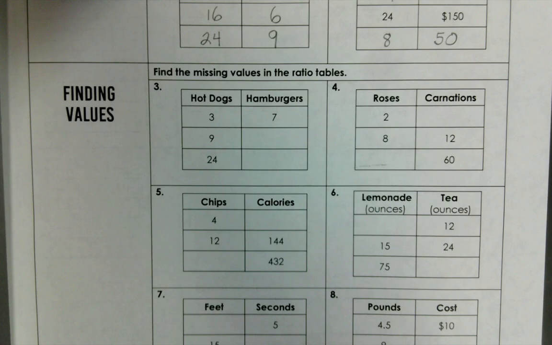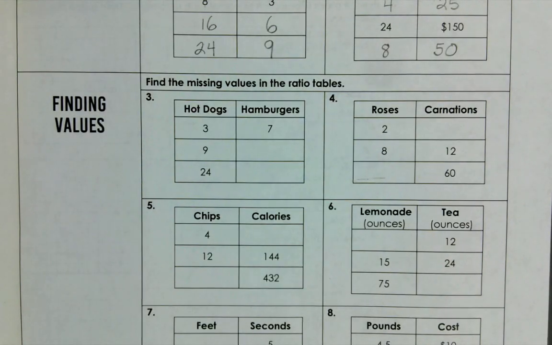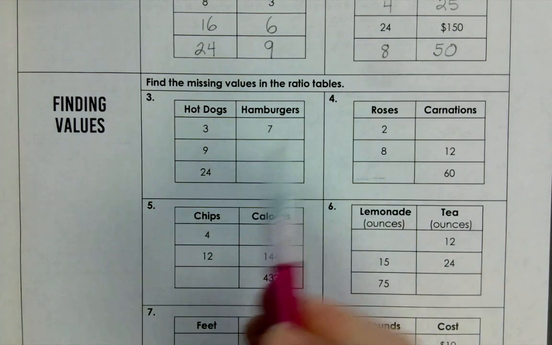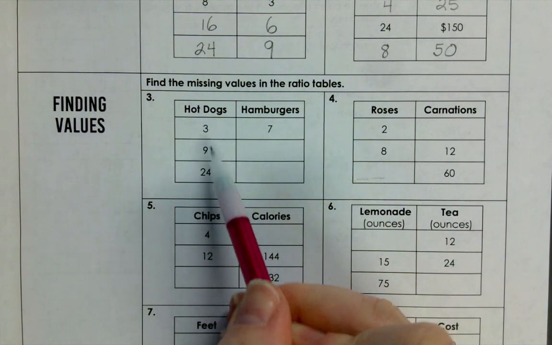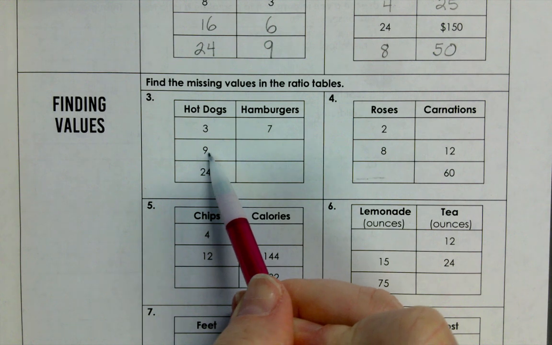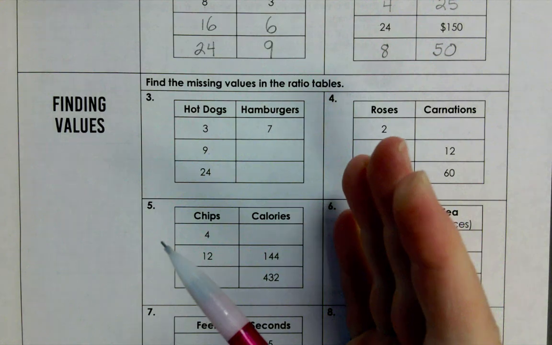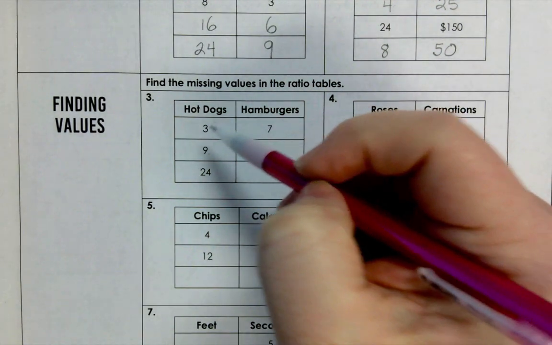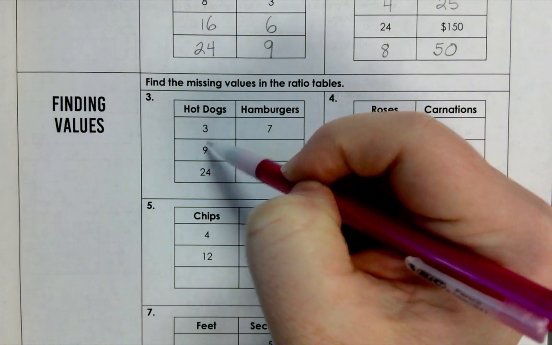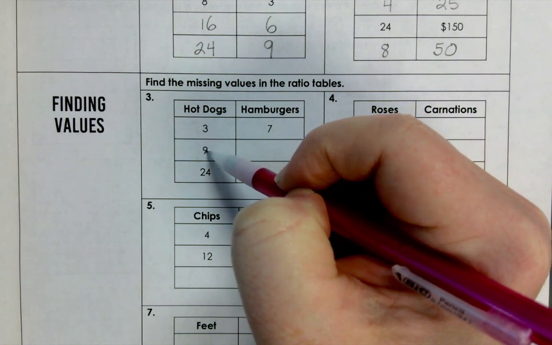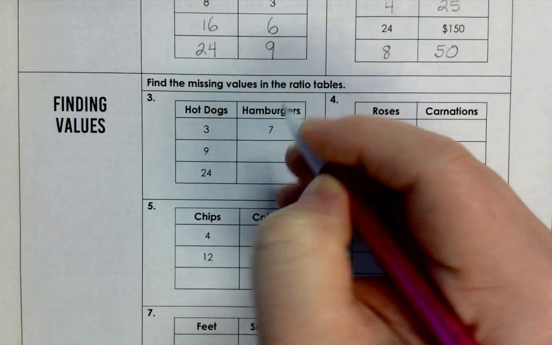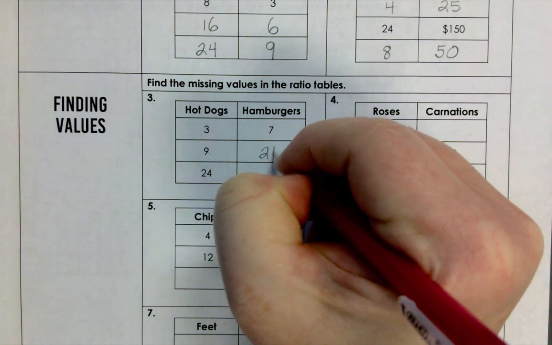So this time they give us holes, they give us blanks. So you've got to figure out, in my first column, how did I get from 3 to 9? Well, we're increasing. And when we're finding equivalent ratios, if you've noticed, we've been either multiplying or dividing this whole time. We're not going to add or subtract. So to get to 9, it was 3 times 3. Whatever I do to this part of my ratio, I have to do to this side. So 7 times 3 is 21.